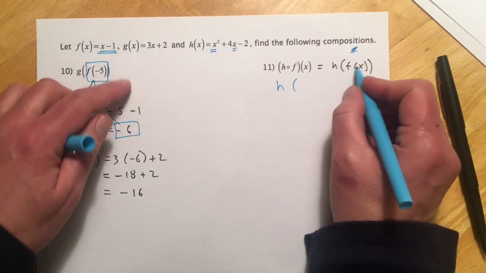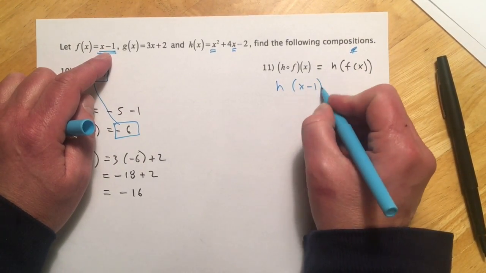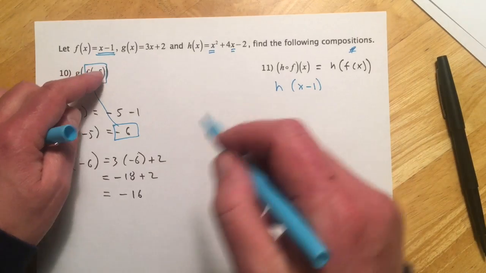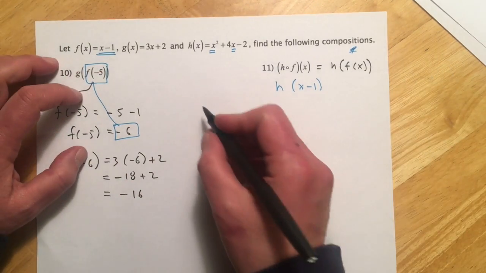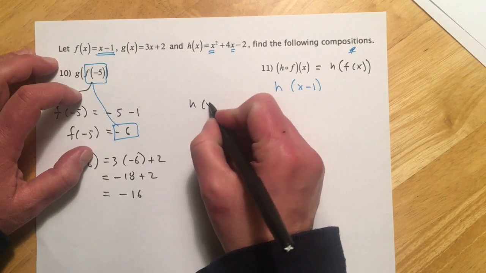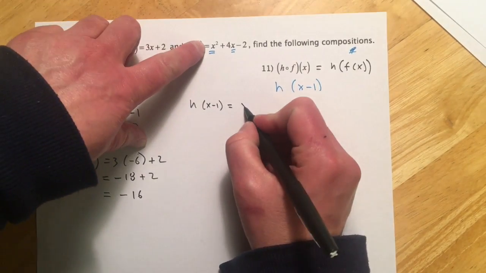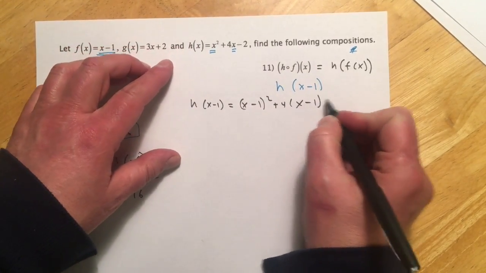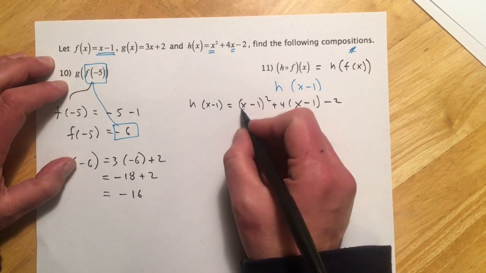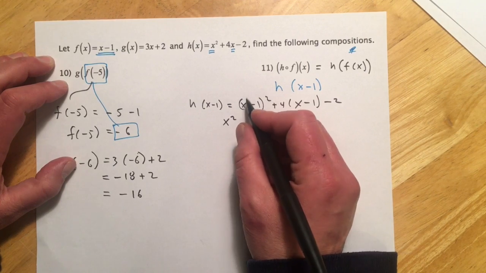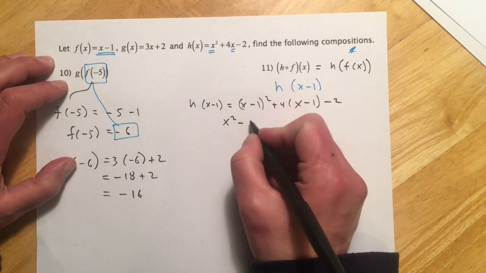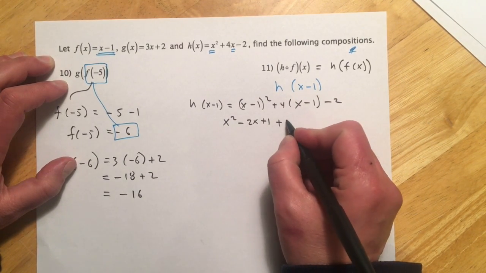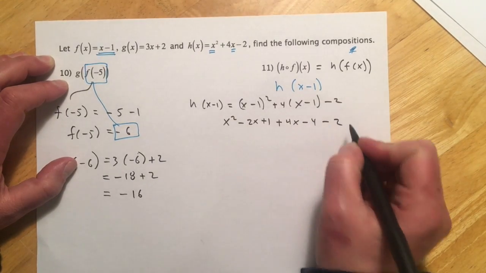H of f of x, well, what's f of x? F of x is this x minus 1. And so that means I'm going to evaluate h at x minus 1, which is f of x. So let me show you what that'll look like. So h of x minus 1, so you'll have (x minus 1) squared, and then plus 4 times (x minus 1) again, minus 2. So this will be x squared. We're going to go 2 times x times 1, negative this time because of the sign, so negative 2x plus 1. I'll distribute that 4 through and get 4x minus 4 minus 2.